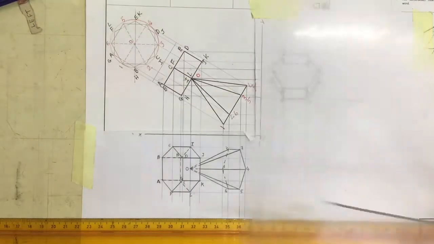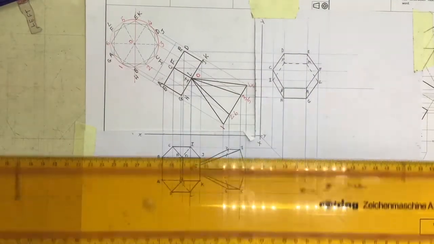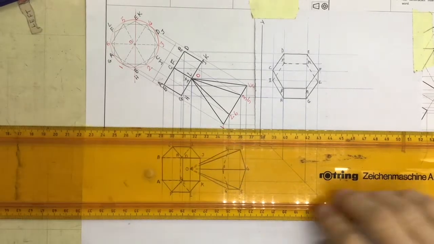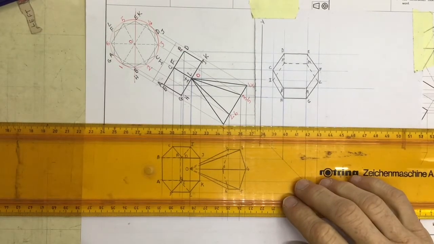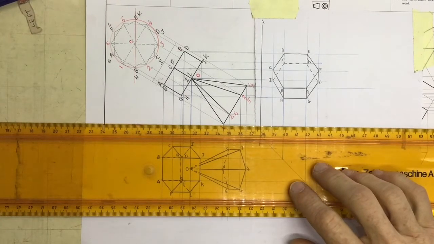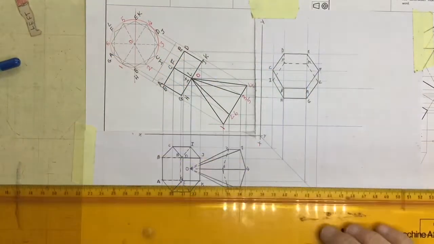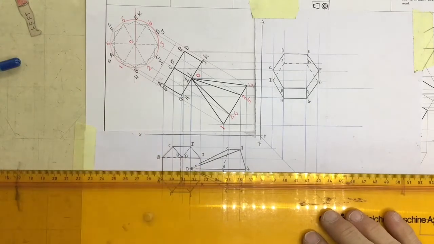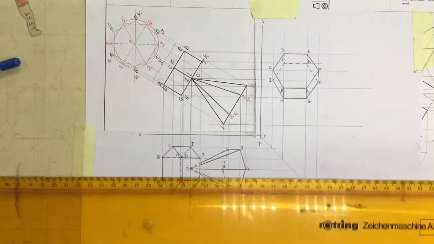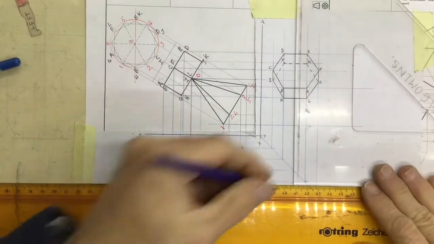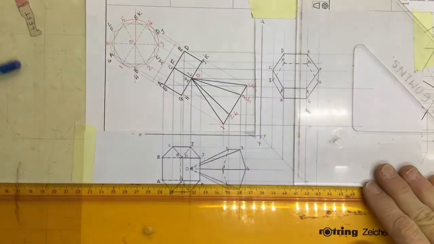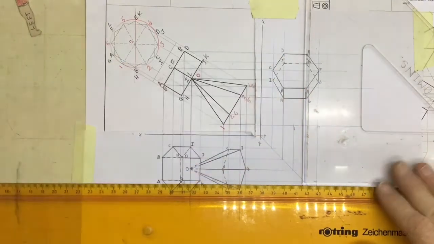Right, that's the prism part done. I now need to draw the base of the pyramid, sorry. Right, so let's take point 1 across. Where is point 1? There is point 1 over there. Take that across into the drawing, take that up, and I have got point 1 over here.